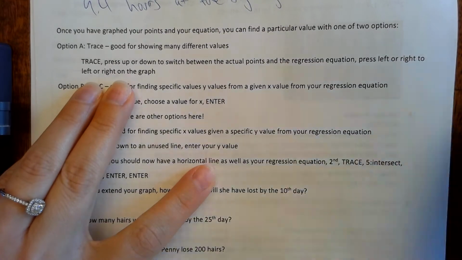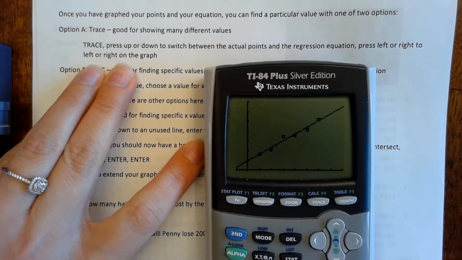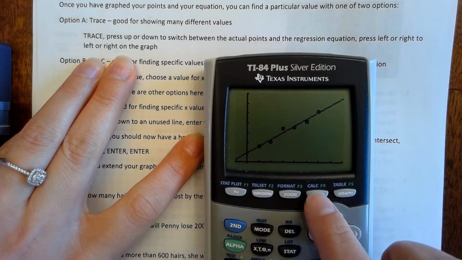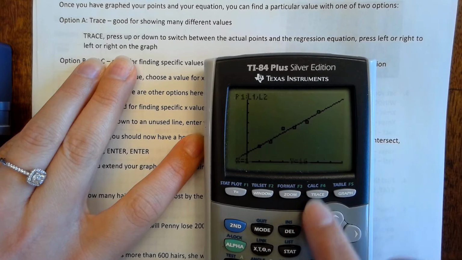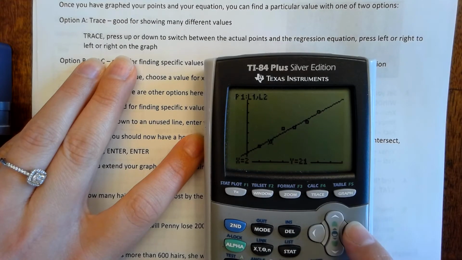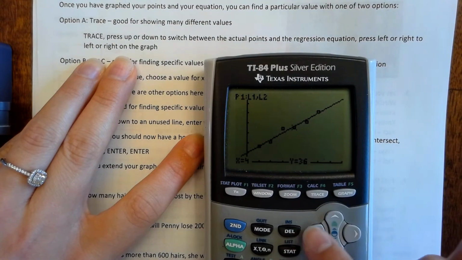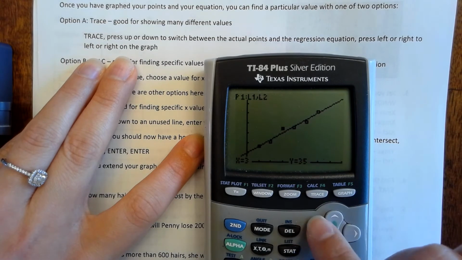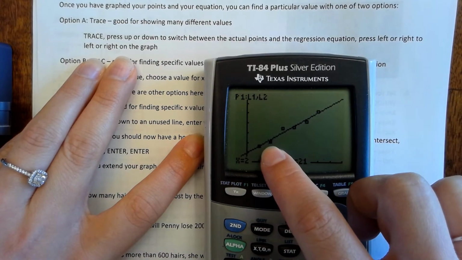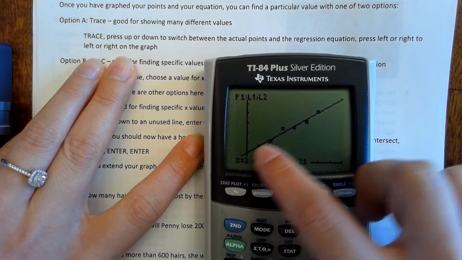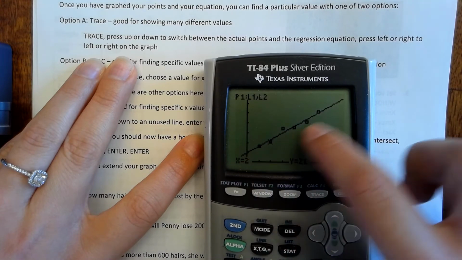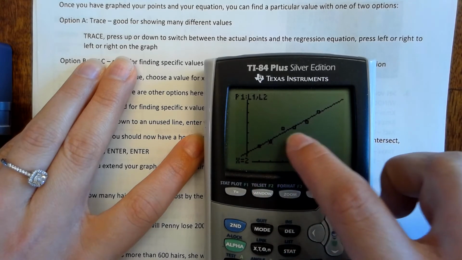Option 1, option A. We can use this trace button. So up here it says trace. Let's hit that and let's see what happens. So right now, if I go to the right or left here, my little cursor bumps between all those points. I don't care about the points anymore. I want to look at the line of best fit.